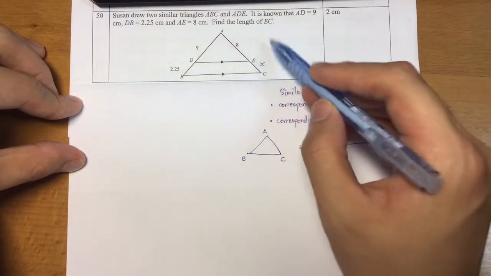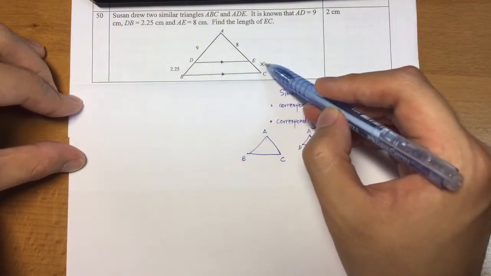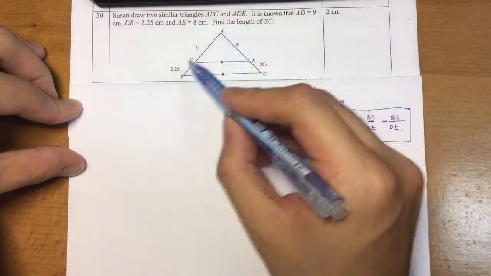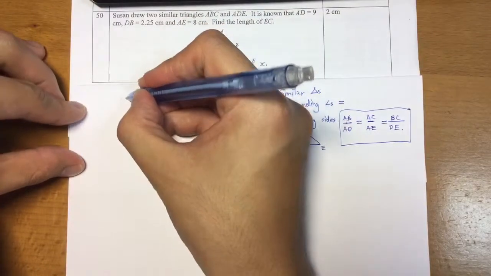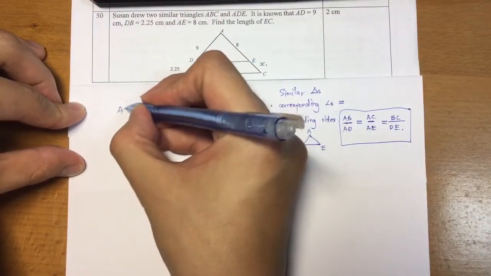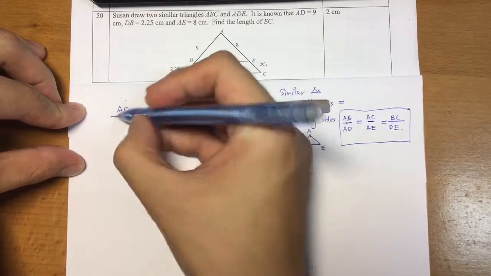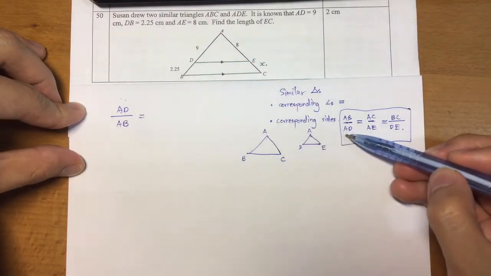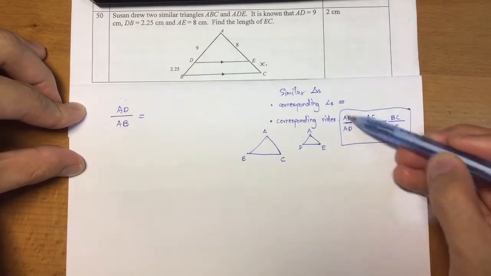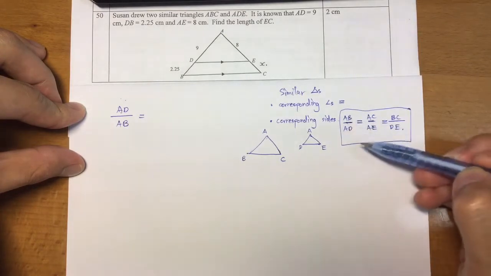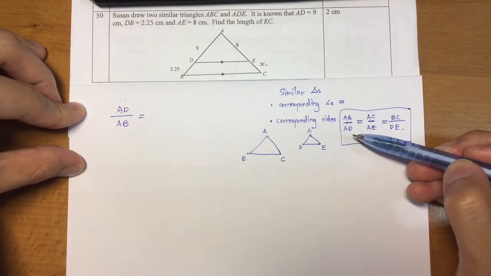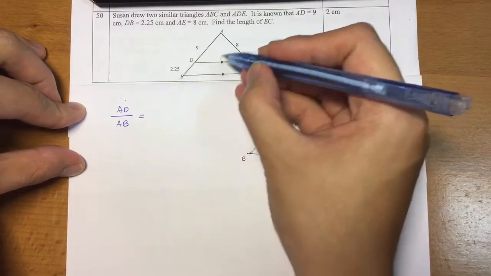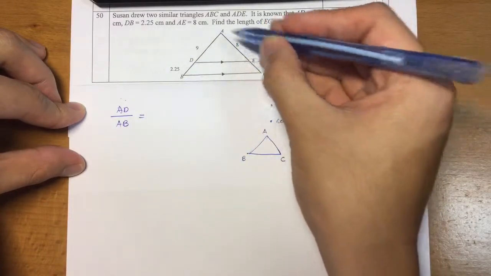So they want us to find the length of EC, I'll call it X here. So how do we do it? We're going to use this exact same ratio. So what do we have already? We already have the value of AD over the whole AB. So we're actually doing the opposite, big over small. No, small over big, I mean. Small over big. So it's going to be the same value as small over big.